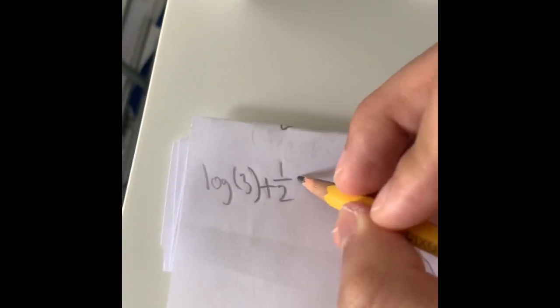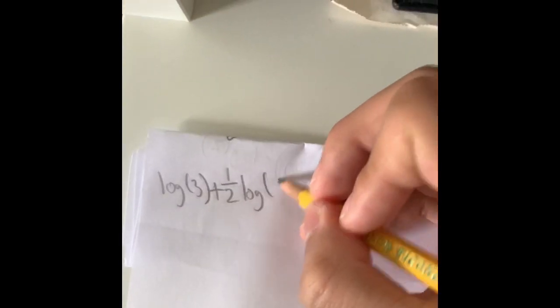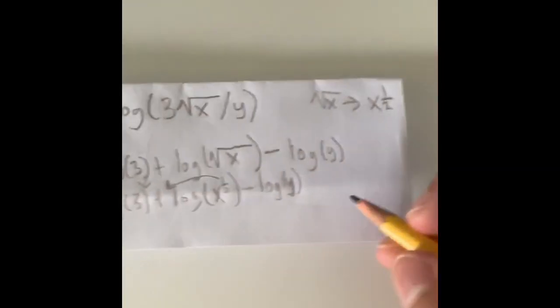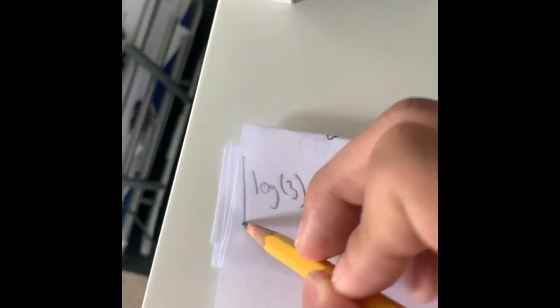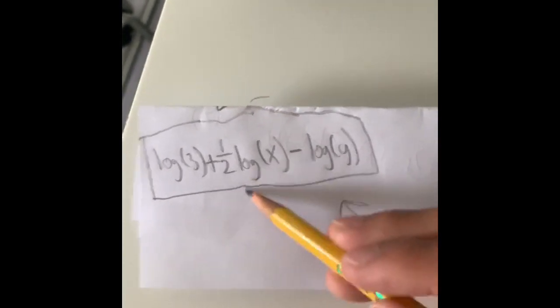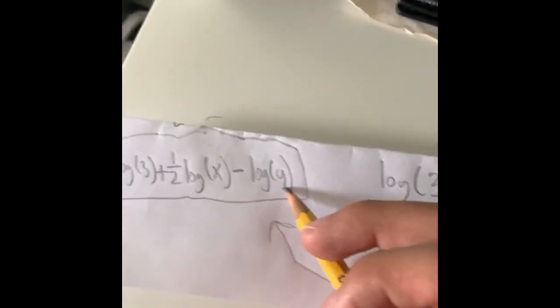That 1/2 comes to the front, making the coefficient 1/2 log x. And then subtract log y. And there, boom, you get your expanded log, which is log 3 plus 1/2 log x minus log y.